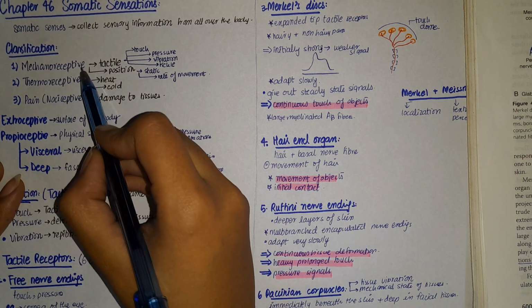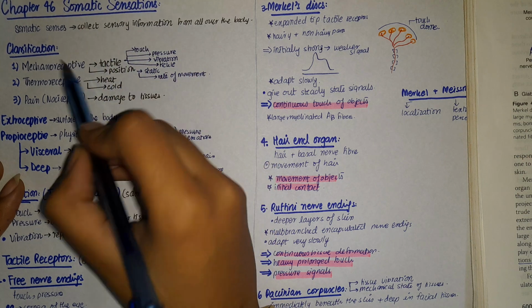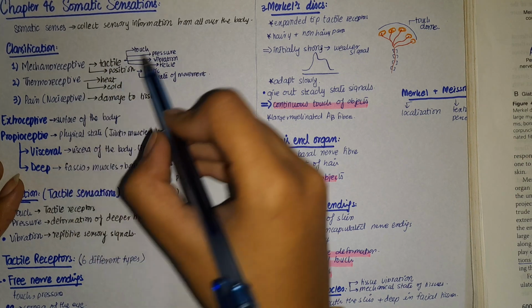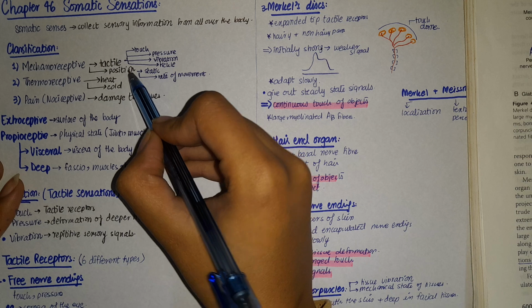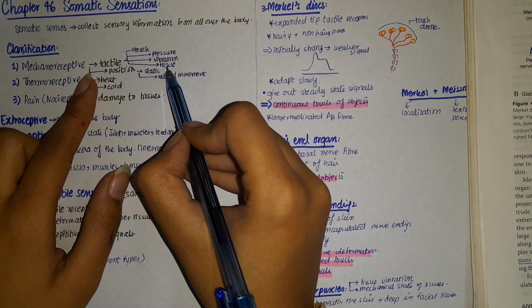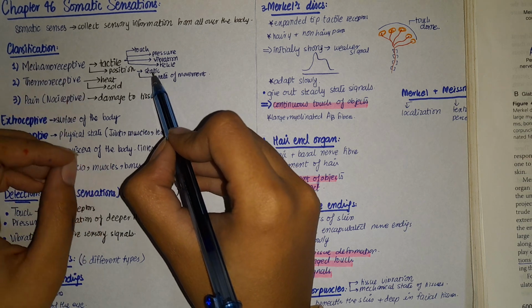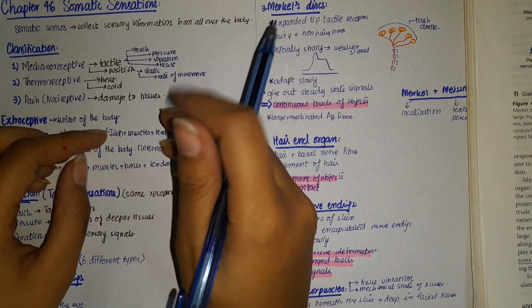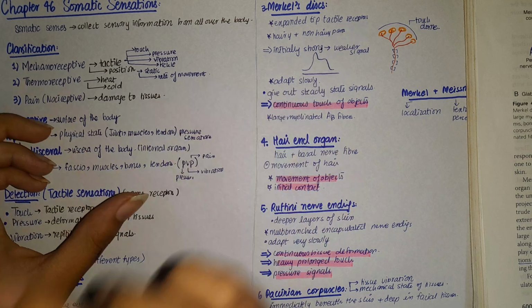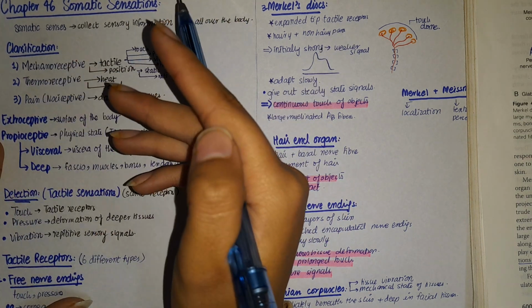So now, in this chapter number 46, we are going to discuss mainly the mechanoreceptive information, that is tactile and position ones. And in tactile, we get touch, pressure, vibration, tickle, etc. Whereas in position ones, we get whether it is static position, dynamic position, and the rate of movement. So classification is mechano, thermo, and nociceptive.